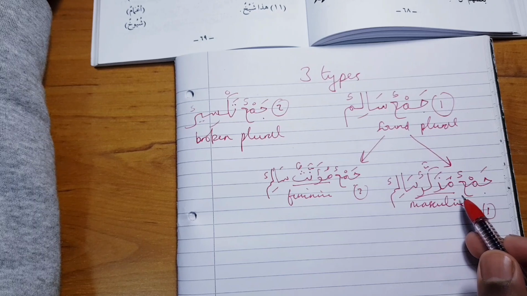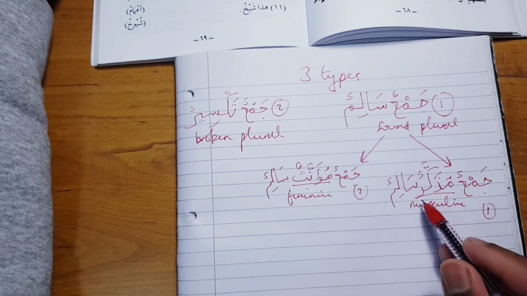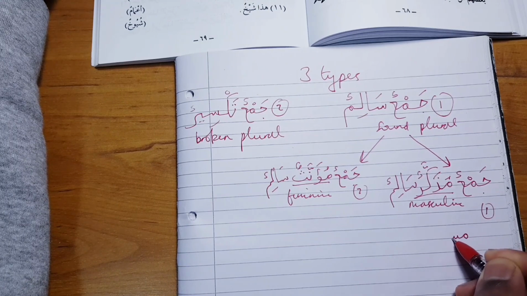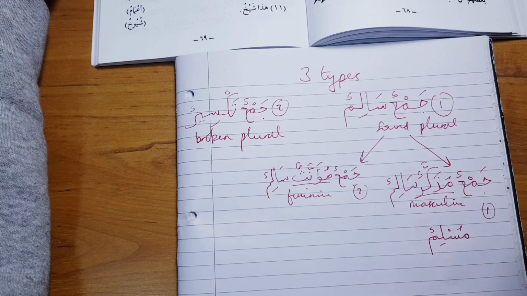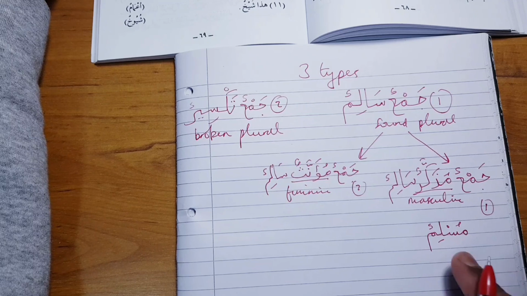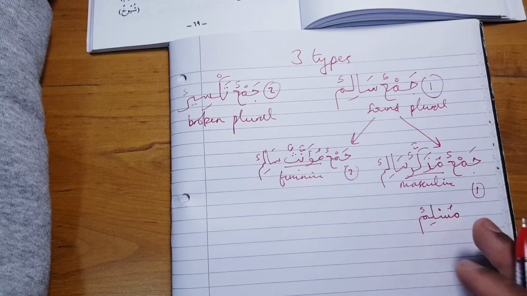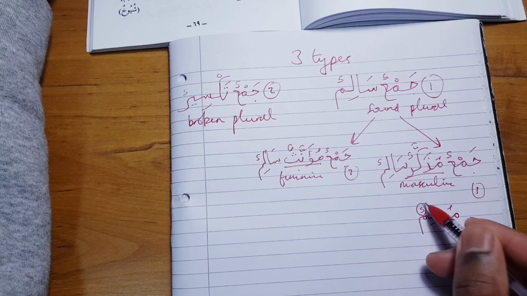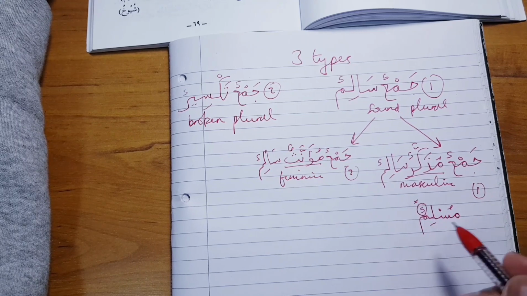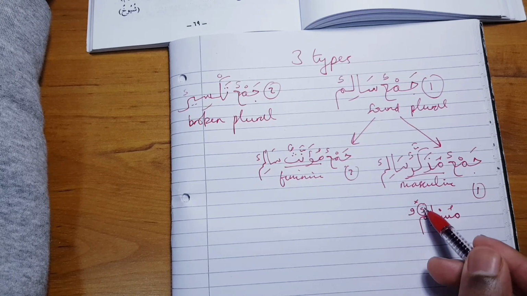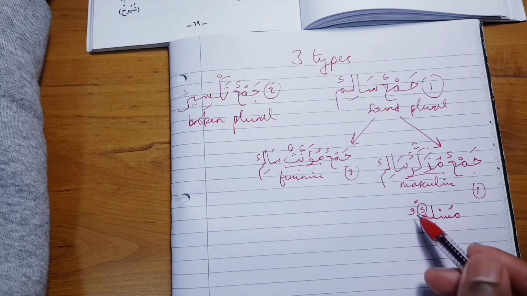How do we create the jam' mudhakkar salim? For example, we have the word muslimun. Muslimun means a believer. And the gender of this word is mudhakkar. How do we create the jam' mudhakkar salim? We create it by taking off tanween firstly. If there's tanween, we take it off, and we leave it with 1 dhamma. So take off the tanween and give it 1 dhamma. So the meme is going to have a dhamma.